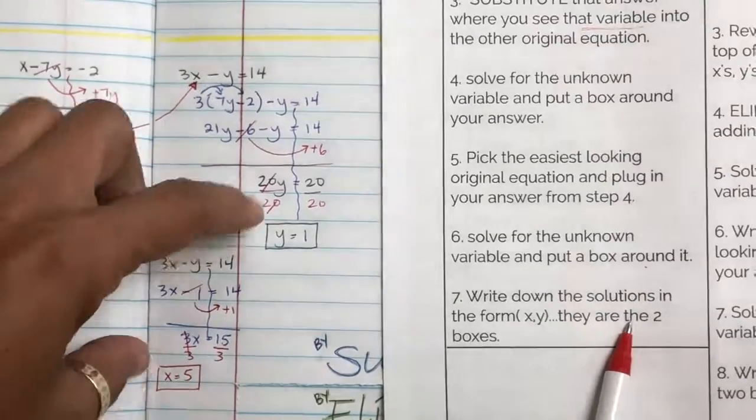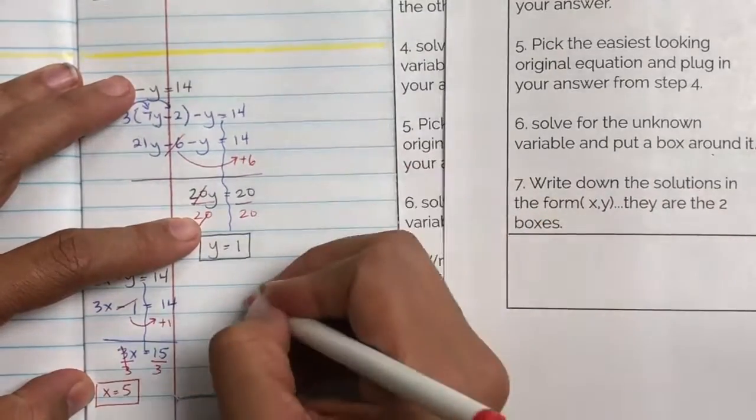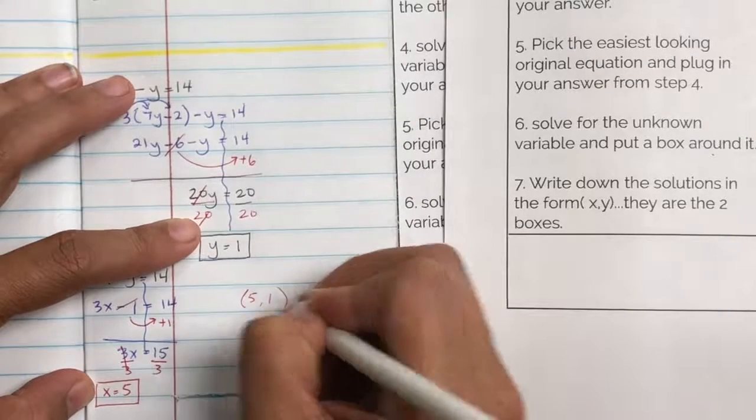Then your final step is just writing it down as x and then y. So 5, 1 is your solution. And that's pretty much it. So let's practice.